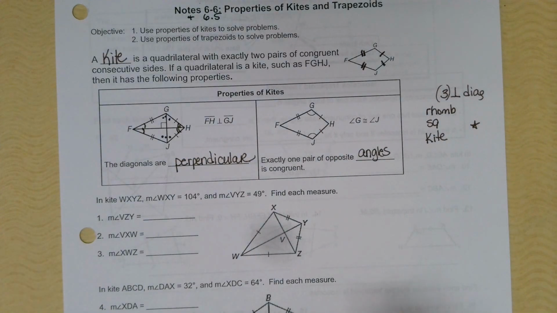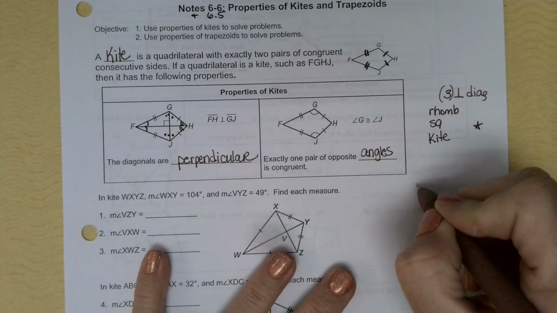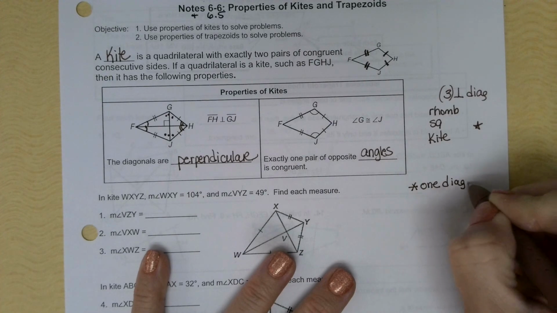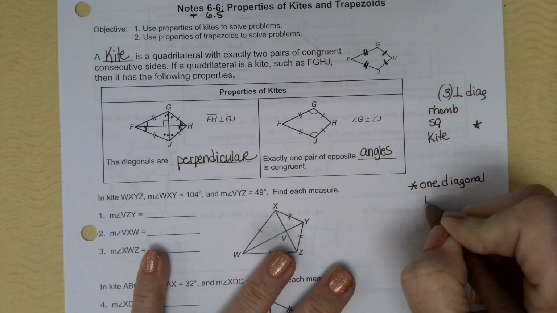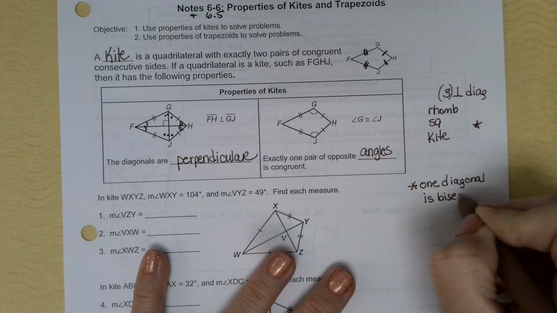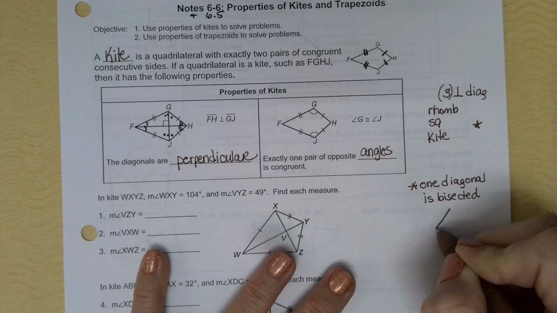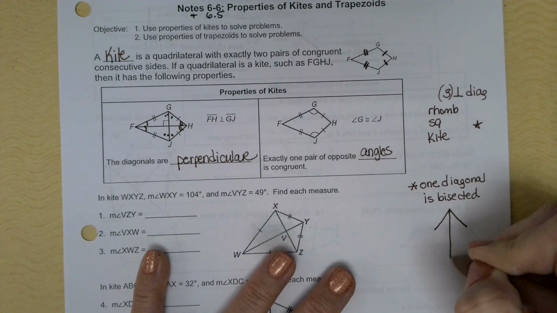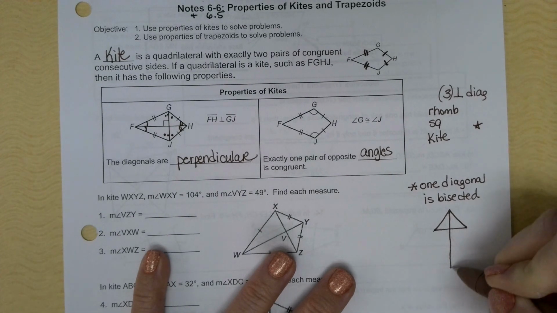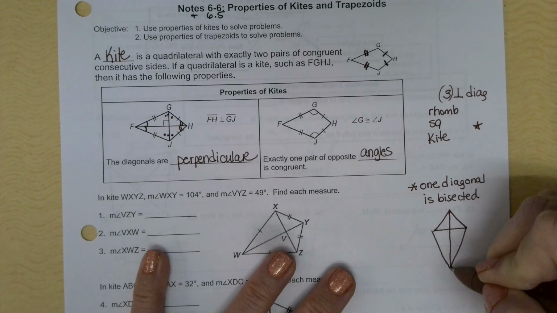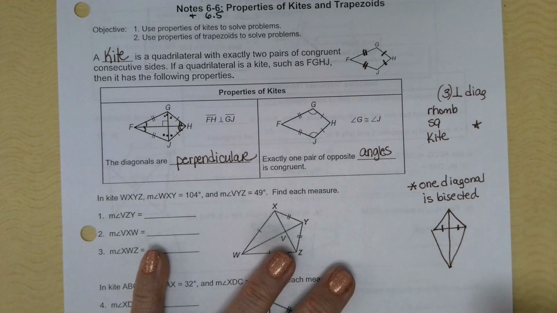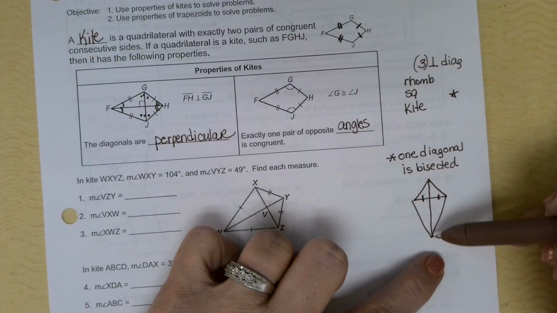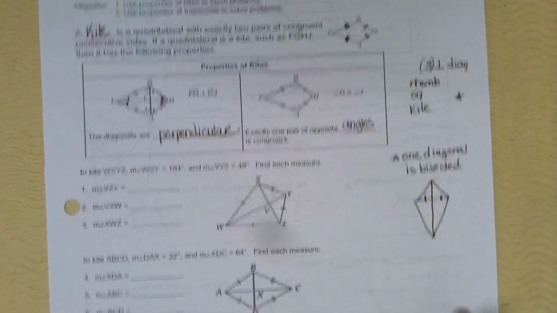Another property that you're going to have in this picture that this doesn't talk about, I'm just going to write it over here, is 1 diagonal is bisected. Okay, so let's draw a picture. Best way to draw a kite is to draw a cross first. There you go. This is the diagonal that is bisected. Okay, and it looks like that. It looks like it's been cut in half. You can tell because this one is stretched longer that it is not bisected.